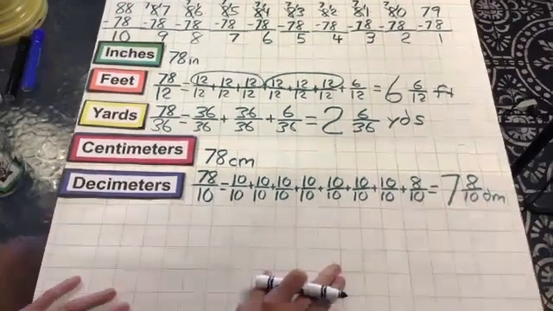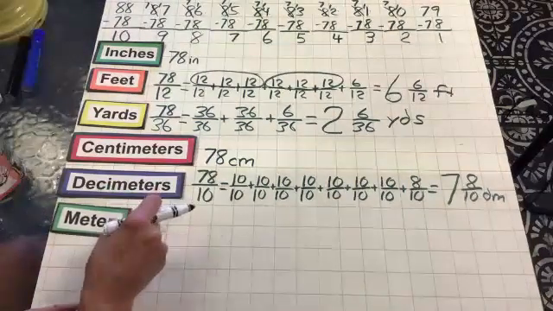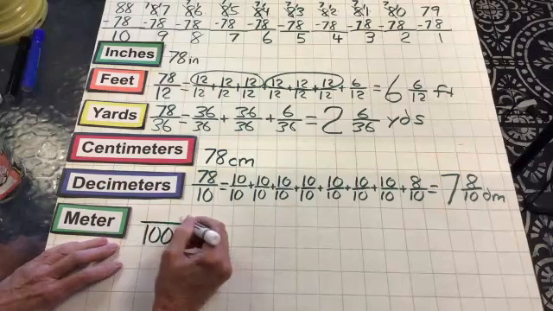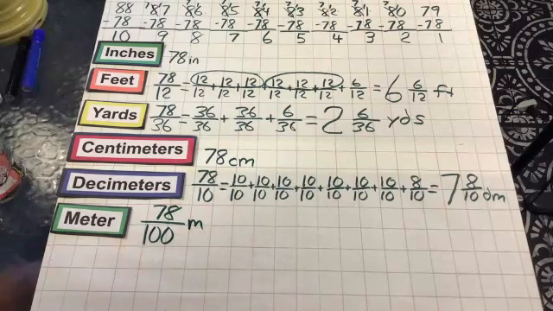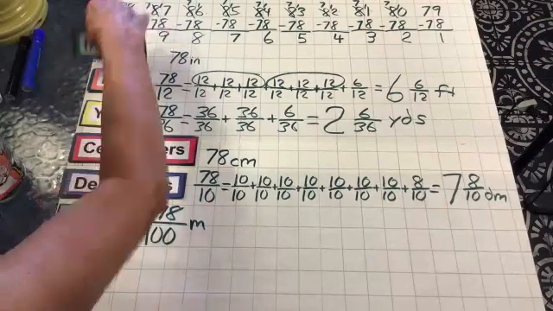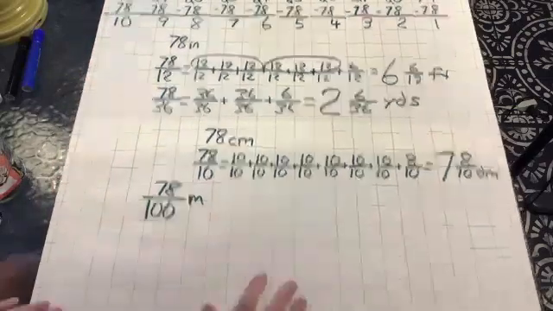Looking good. All right, let's go for our meter to finish off our linear measurement. We know it takes 100 centimeters to make a meter. We only have 78, so we have 78 hundredths of a meter. So that's all we have for our linear measurement. Hopefully you've checked all those off and got them right. Pat yourself on the back.